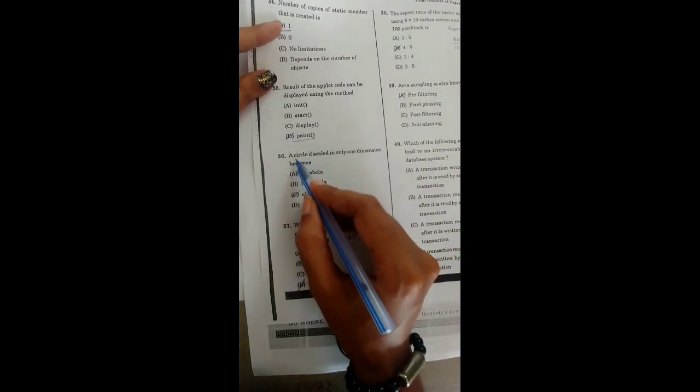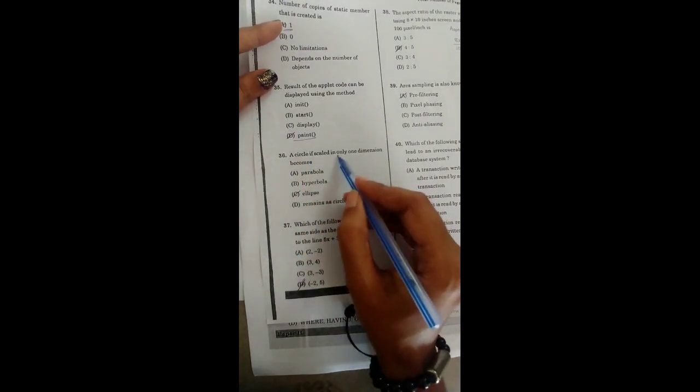36. A circle, if scaled only in one dimension, becomes an ellipse, C is the right answer. Which of the following points lie on the same side as the origin with reference to the line 5x plus 3y is equal to 4? The option is D, minus 2, 5 is the right answer.